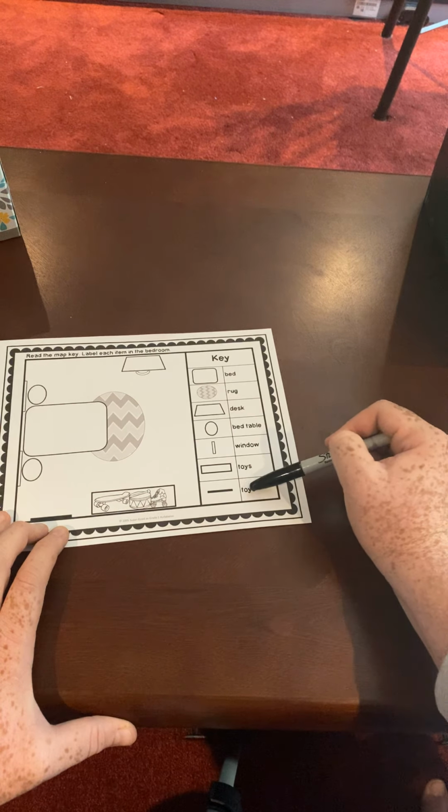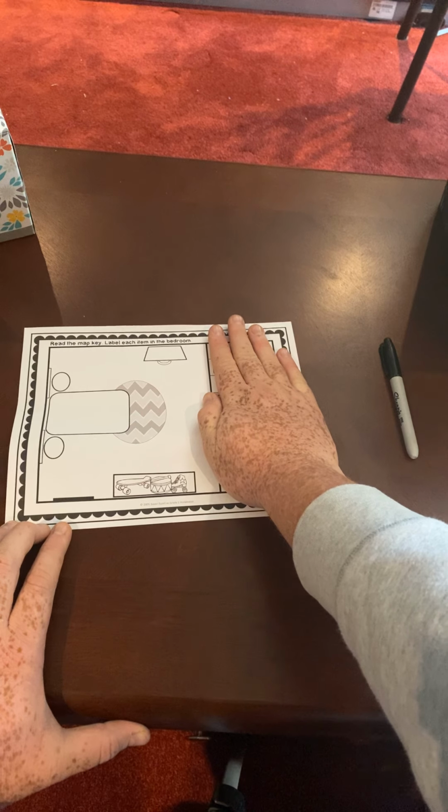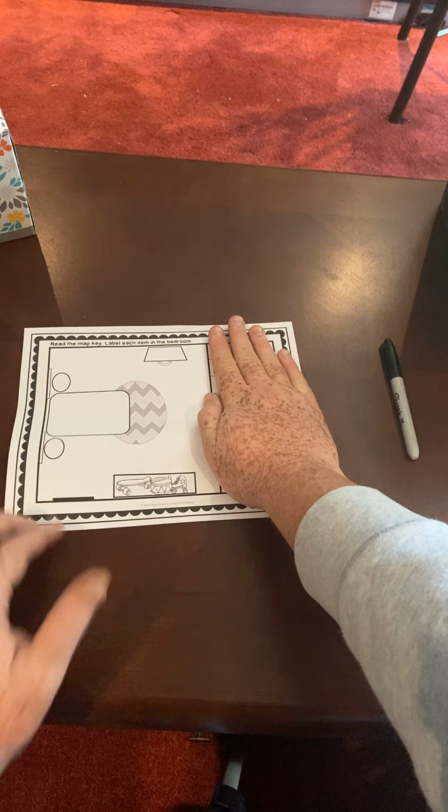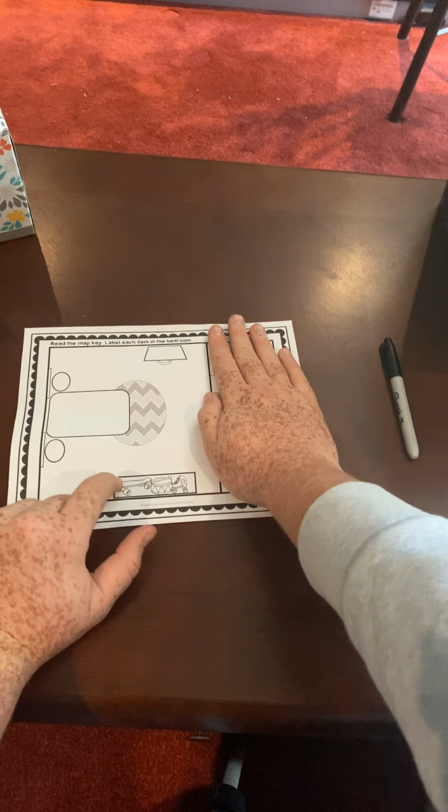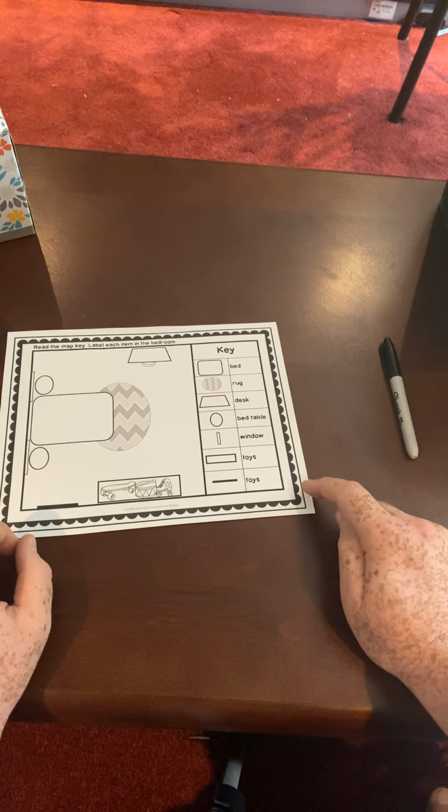If I just said, all right, there are two toy boxes here, find them, some of you might say, okay, there's a toy box right there. There's a toy box right, oh. But with the map key, it tells us exactly what each symbol is.